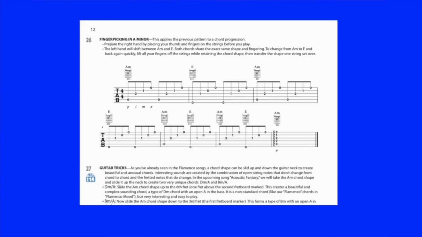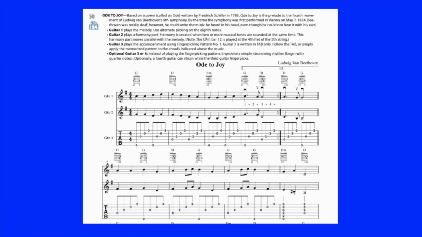Both fingerstyle and pick style are featured throughout the book. Students play in ensembles throughout. Guitar is usually played with others. It's not really a solo instrument. The student parts will range from notated melodies to finger-picking patterns in tab and improvised strumming accompaniments.